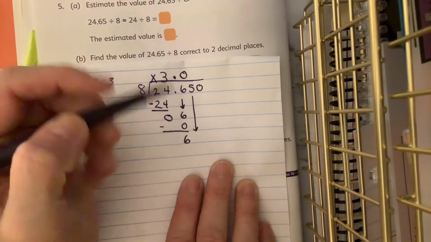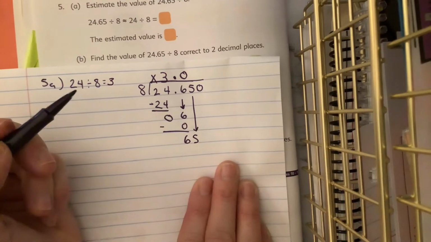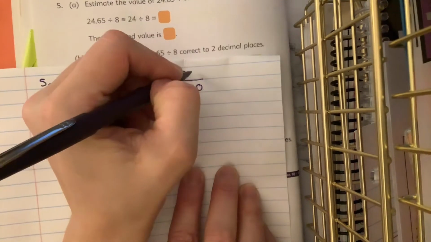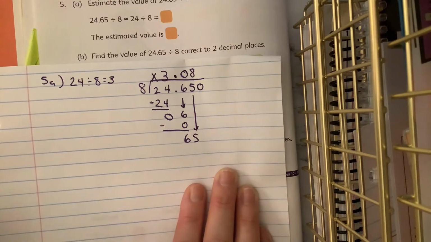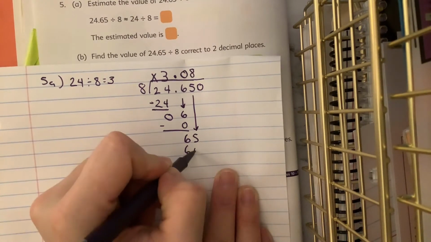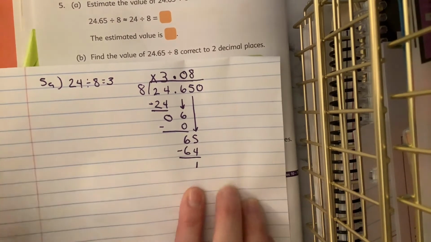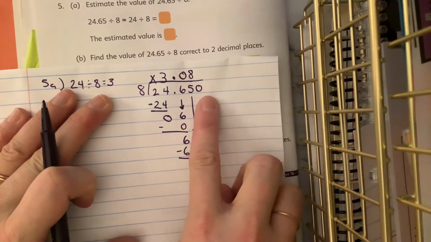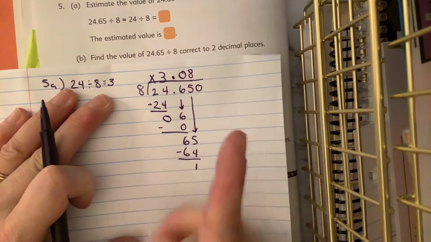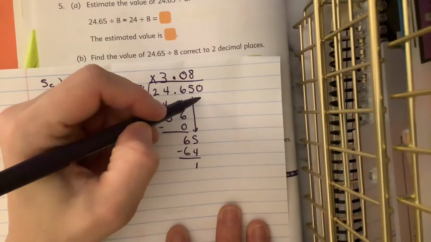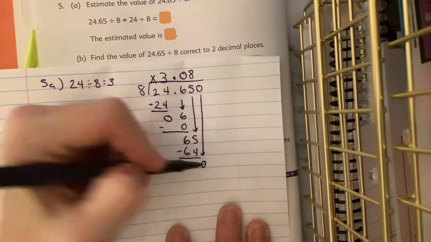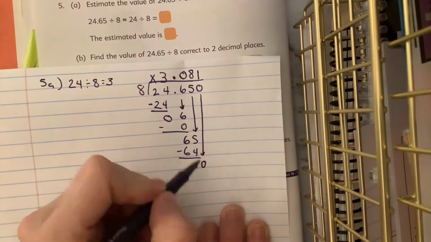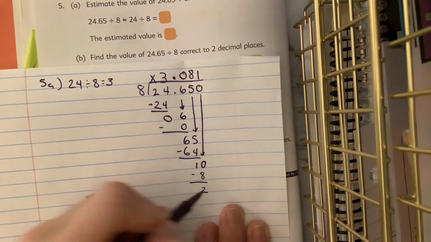Now we bring down our 5. How many times does 8 go into 65? It goes in 8 times. 8 times 8 is 64 with a remainder of 1. So now, remembering that we need to go correct to 2 decimal places, our rule is that we need to go 1 further. So we need to do our division to that 3rd decimal place and then round. So how many times does 8 go into 10? Just 1 time with a remainder of 2.